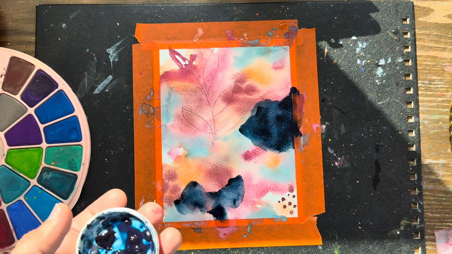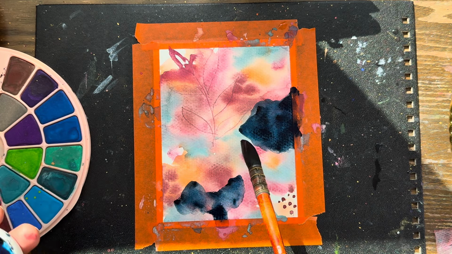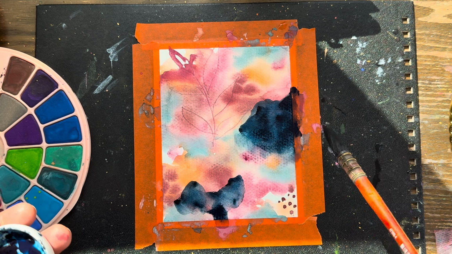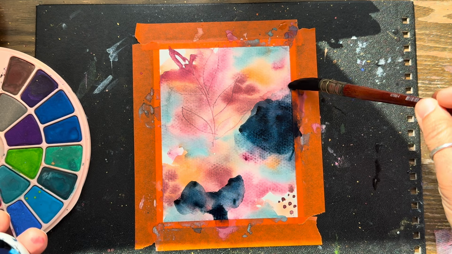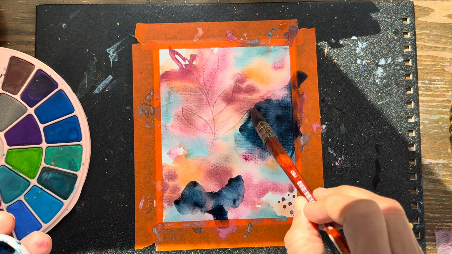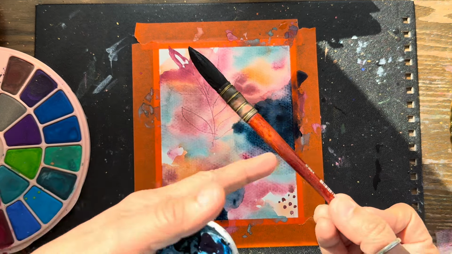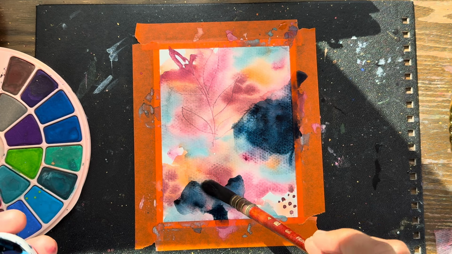Now the other thing I don't like is I don't like hard edges. So what I'm going to do is I'm going to just clean my brush and soften the edges. And this botanical that you see, it's created using the back of my brush, in case you missed that.